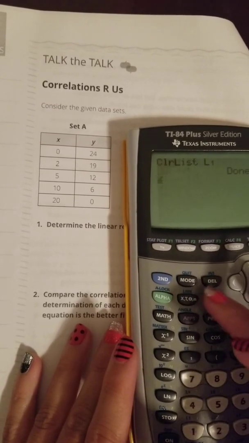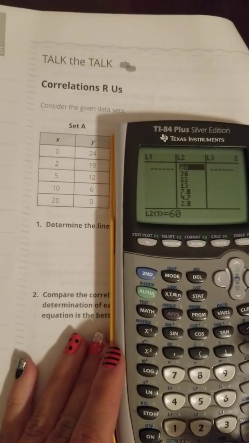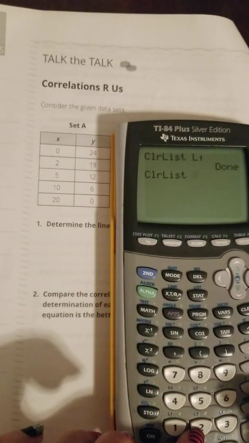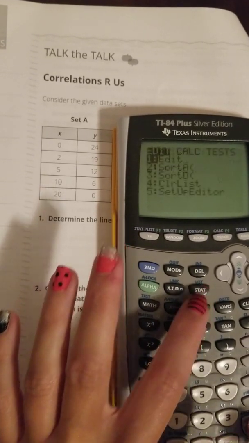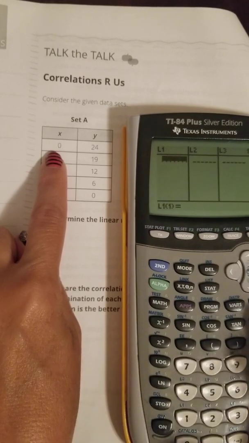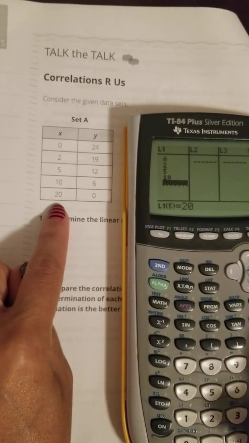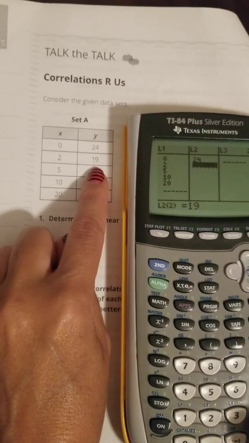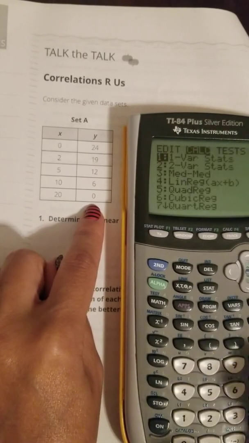Done. And if you go under statistics, you will see that list 1 is cleared out. Then I can clear out list 2, second 2 gives me clear list L2, hit done, go back to statistics, edit, and they're all cleared out. So I'm going to hit my X values, 0, enter 2, and then go over to my Y's. And calculate.